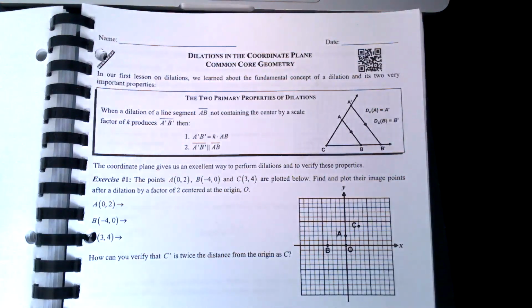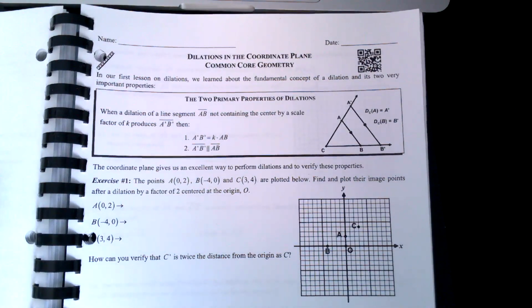All right, so now we're going to look at dilations in the coordinate plane. So the properties of dilations are still going to be the same. Now, as we talked about in the last lesson, we know that when we dilate something, the length of the image is equal to the length of the pre-image times the scale factor. And we also know that the pre-image and the image are parallel.